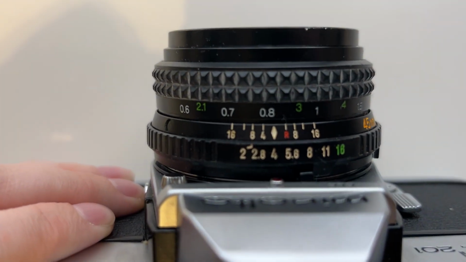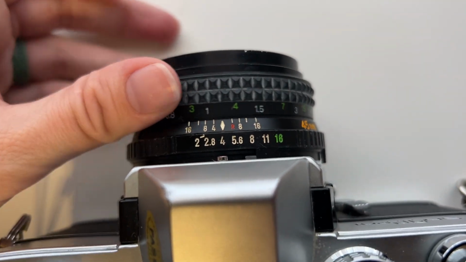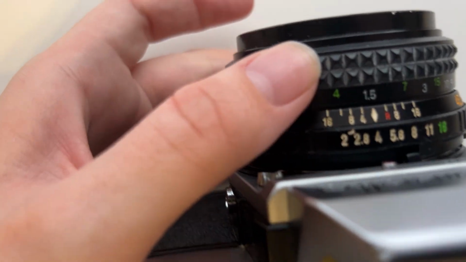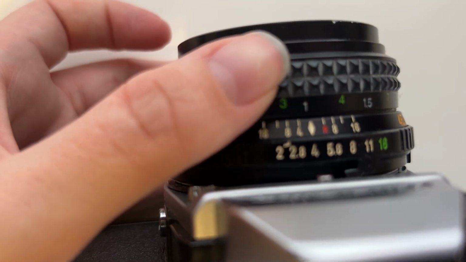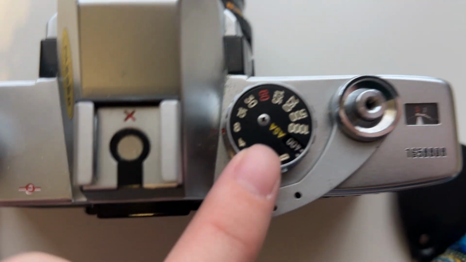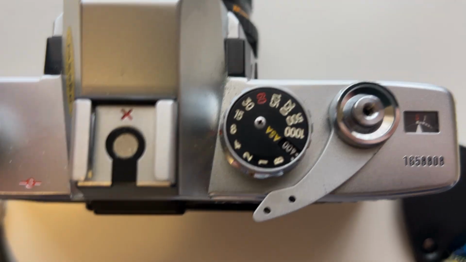And then those are the aperture numbers there. This is a fixed lens, so it doesn't have a zoom, but it still focuses. So this turns for focus, this turns to adjust aperture, this adjusts shutter speed and ISO. So that's it.